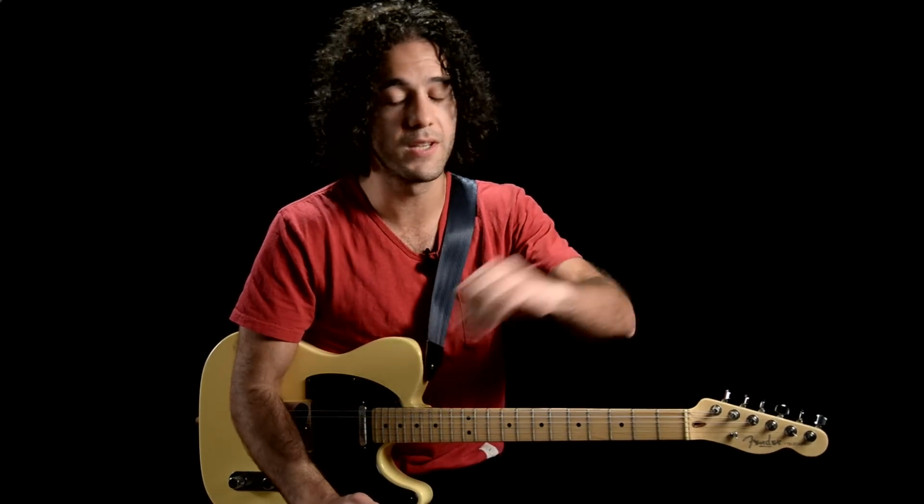To determine the structure of a minor 7 chord, we do the same thing with the minor scale. So we take the 1, 3, 5, and 7 from the minor scale. In the key of C minor, that's going to be C, E flat, G, and B flat.